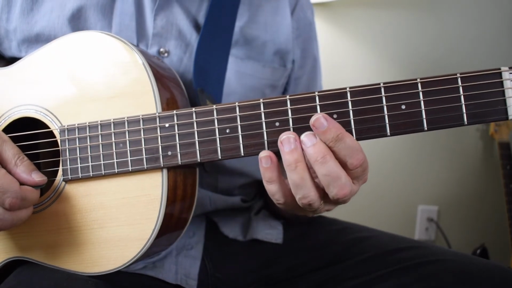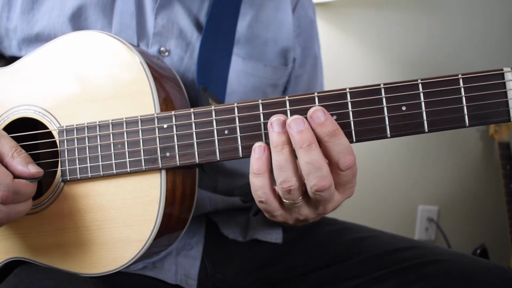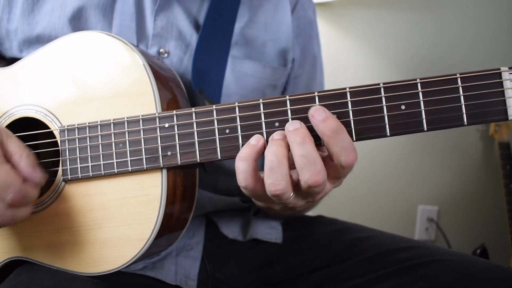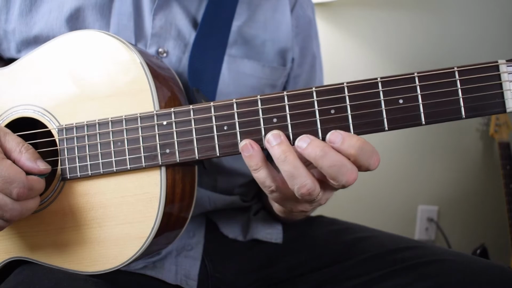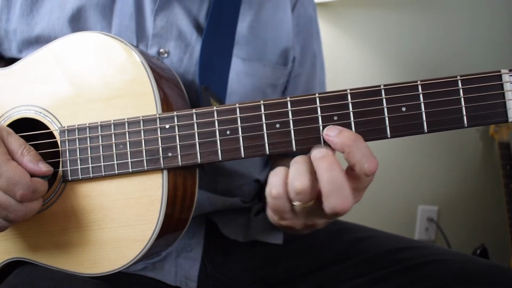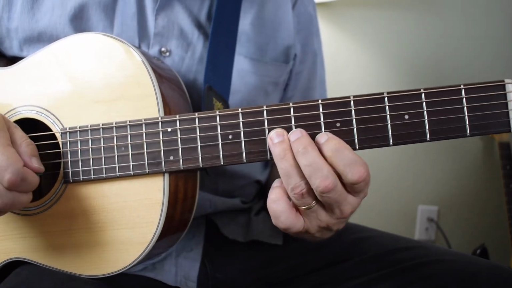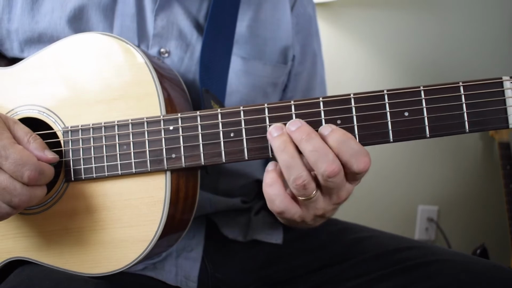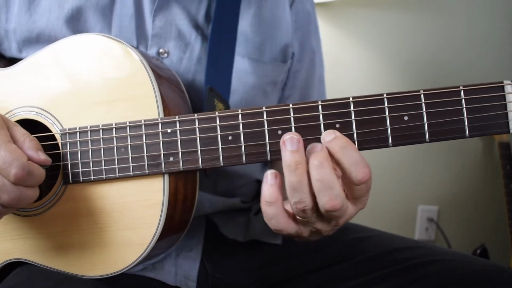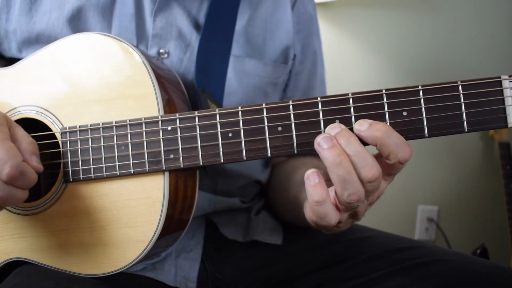Okay, a lot of the same tendencies here. The 7 has less of a tendency to go to the 1 than the major 7, but that's still kind of its main destination. The 6, the flat 6, wants to go down to that 5. 4 can go up to the 5 or down to the 3. And then the 3 is flat, wants to go down to the 2, to the 1.